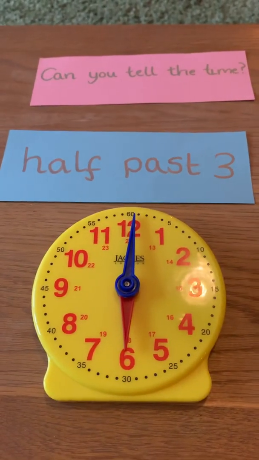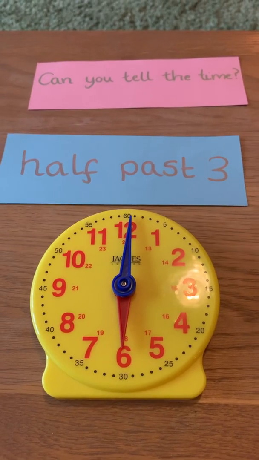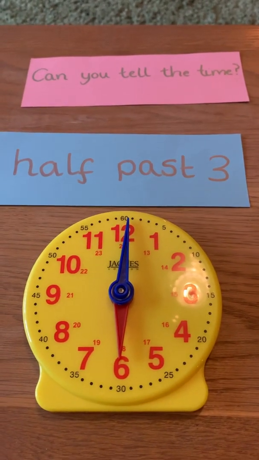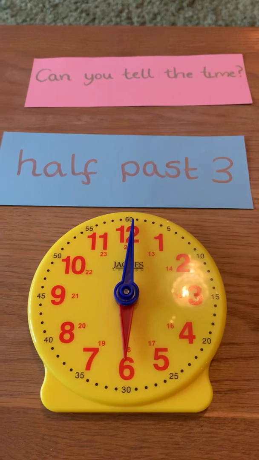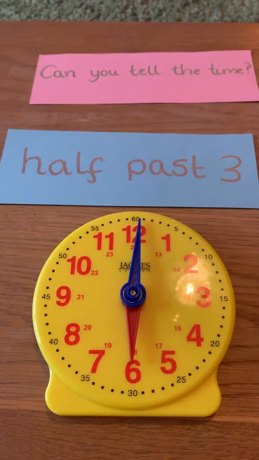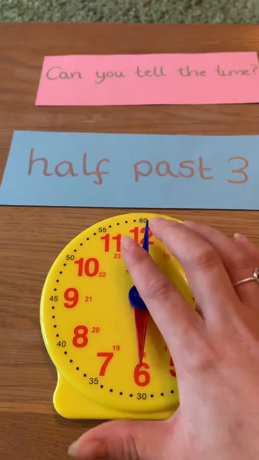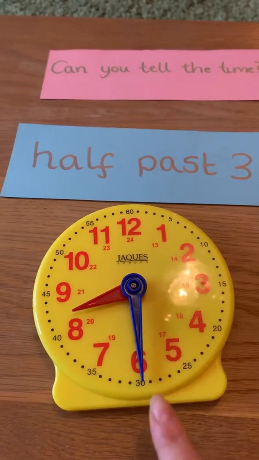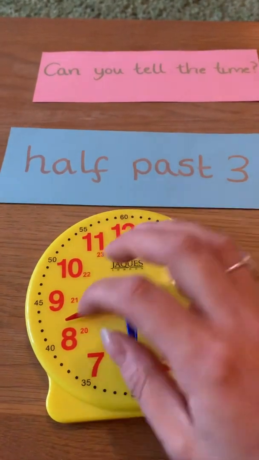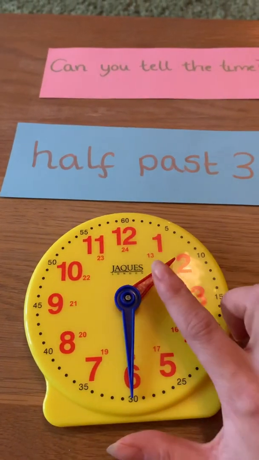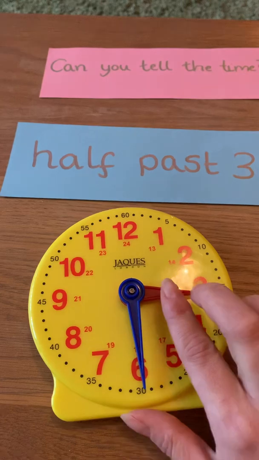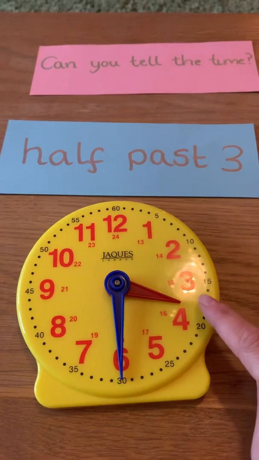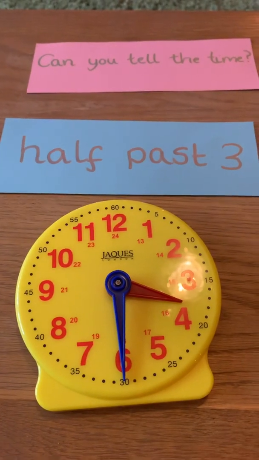This time, have a go at putting your clock to half past 3. So have a think what number your clock needs to point to show half past. Okay, have you done it? Your big hand should be pointing at the number 6 because it's 30 minutes. And it's half past 3, so the small hand is pointing to the number 3. And it's 3:30, so it's halfway between the 3 and 4, because it's half past. Did yours look like that?